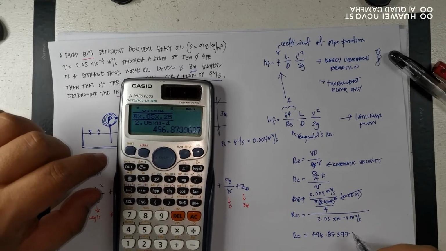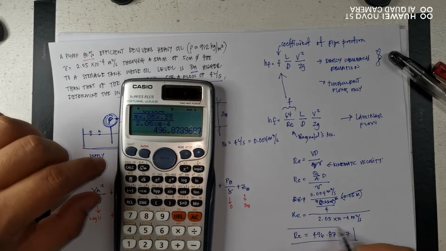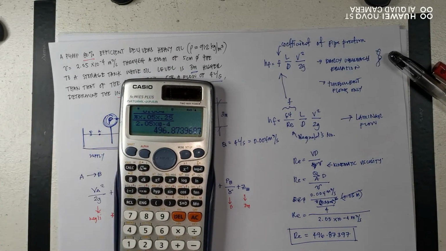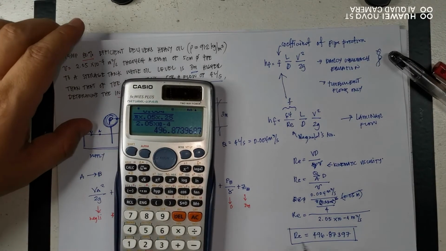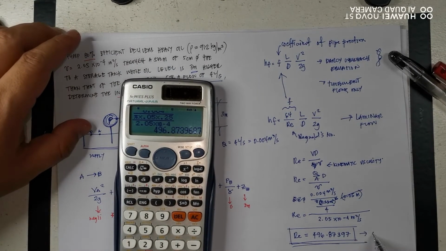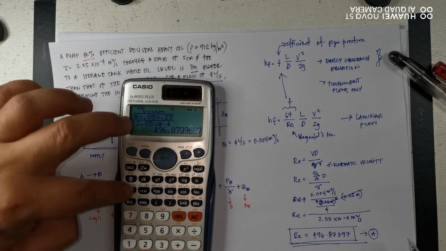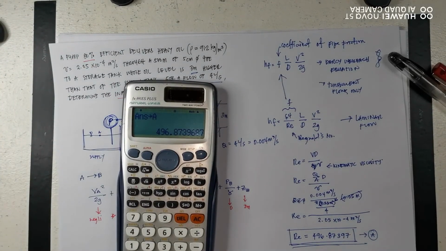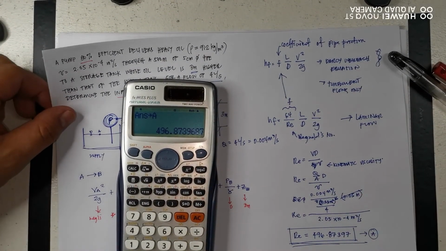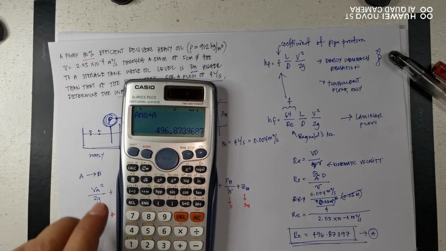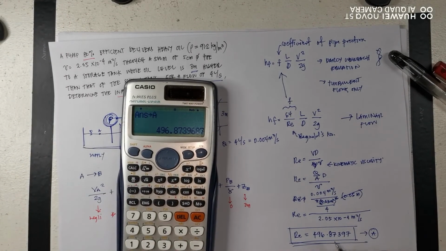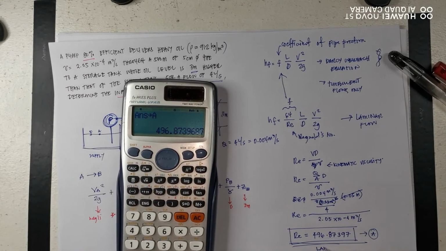496.87397. So RE pa lang yan, wala pa yung final answer natin, no? So i-store ko to sa A para hindi ako mag-round off at ma-eliminate ko yung error. Okay, so since meron na tayong RE, alam natin na siya ay laminar kasi less than siya ng 2,000.